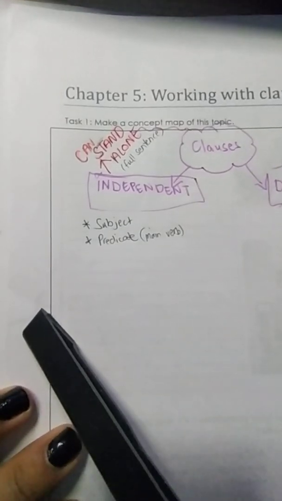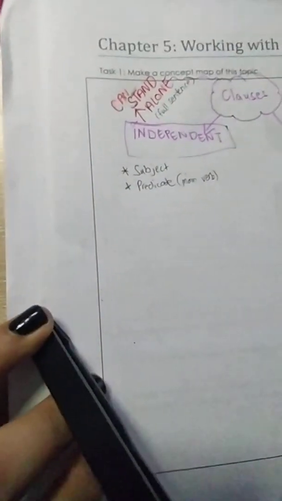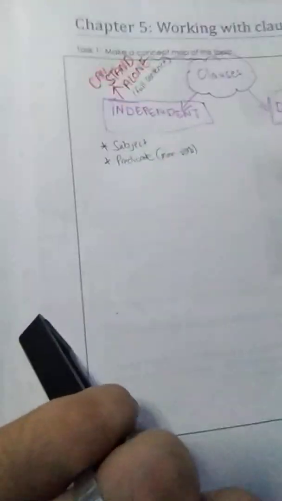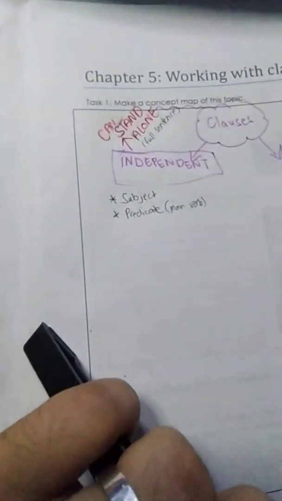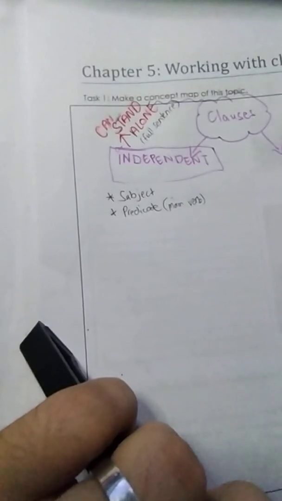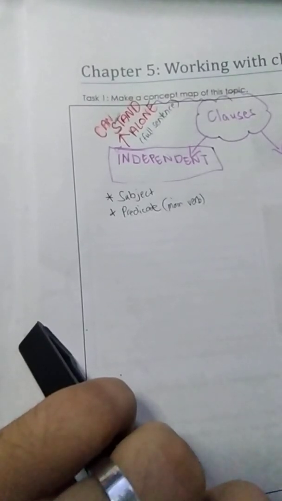Okay. So, for the independent clause, I'm going to hold my camera like this so that I can write easily. Okay, let me hold it. Oh, no, that does not work well. I'm sorry, guys. Oh, I wish COVID was finished so we can just go back to class already.